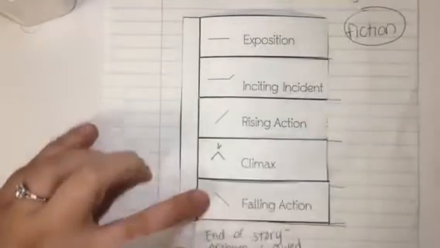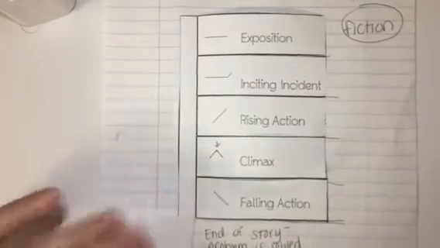And then finally, at the end of the story, we have the resolution. This is where the problem is solved. It's the end of the story. The loose ends are tied up. The character doesn't have a problem anymore, and everything is happily ever after.